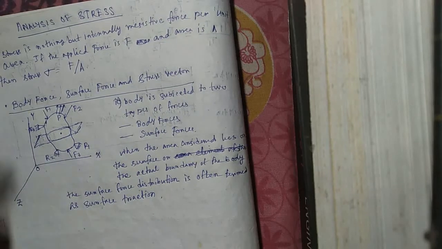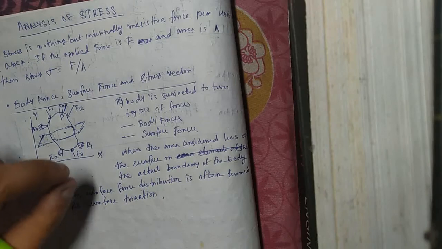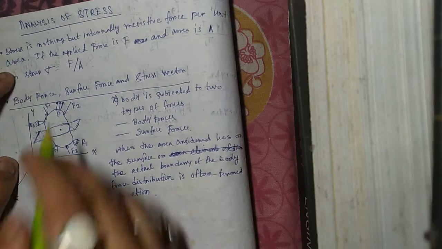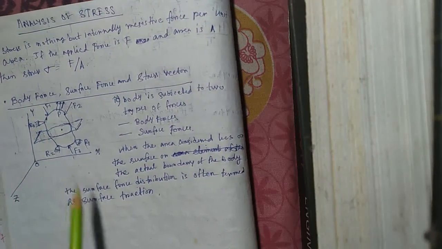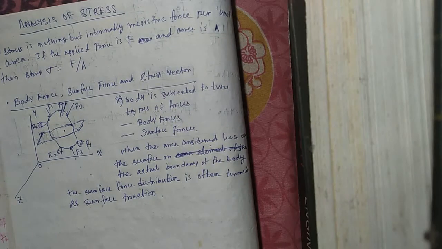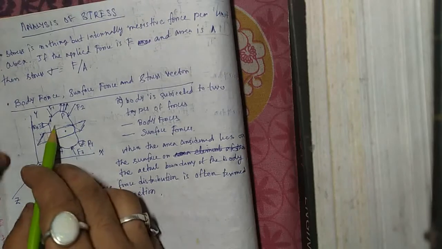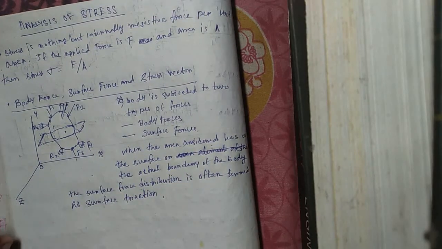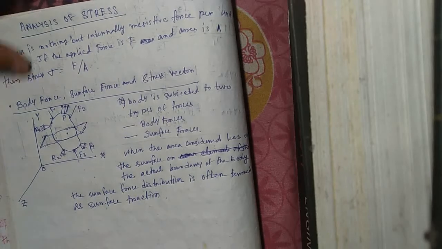In this figure the surface forces are F1, F2 and F3, the concentrated forces. These forces F1, F2 and F3 are the concentrated surface forces, while p is the distributed force, and the support reactions, that is R1, R2 and R3, are also surface forces. It is assumed that under the action of both body forces and surface forces, the body is in equilibrium.